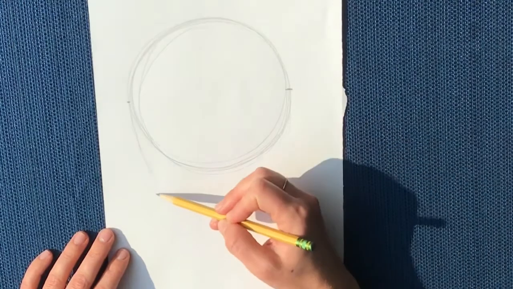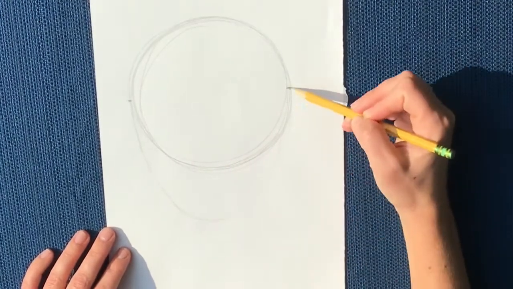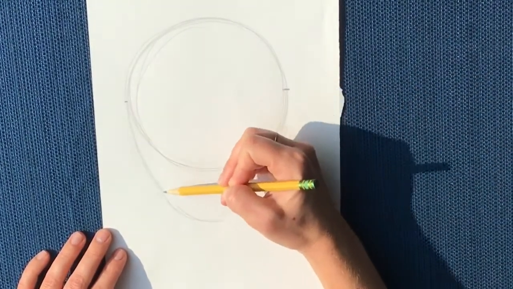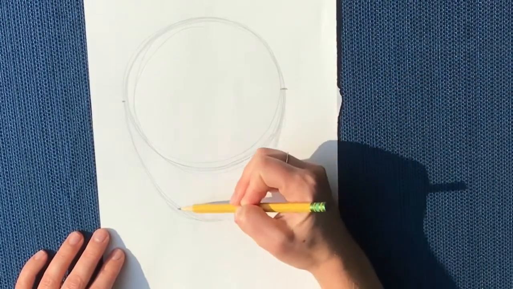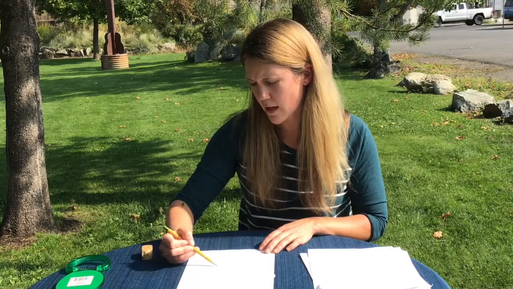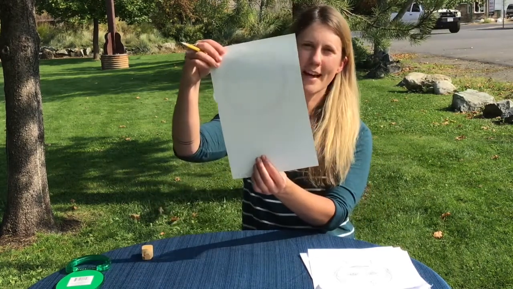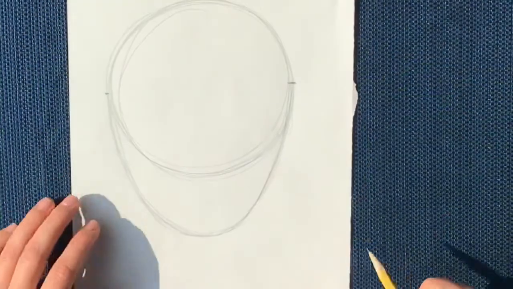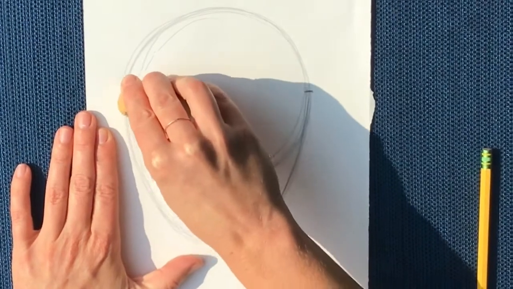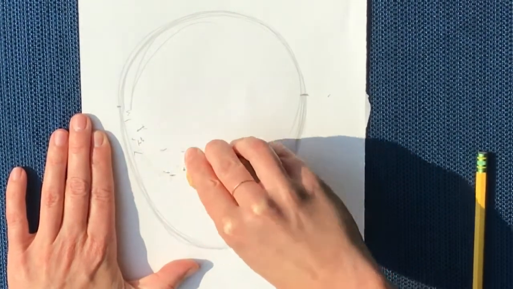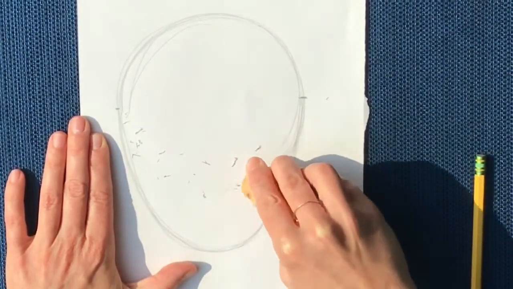So I'm going to go along and lightly draw, because once again, if I need to make a change, it's easier to do it if I draw nice light lines, okay? And yep, it's just like hanging a little hammock, all right? Okay, now that you have the shape of the head, you can go ahead and erase the circle inside.